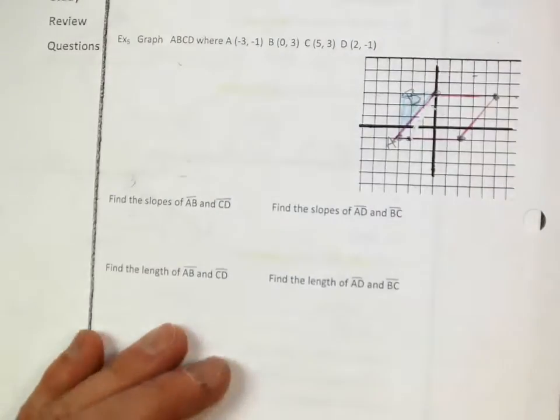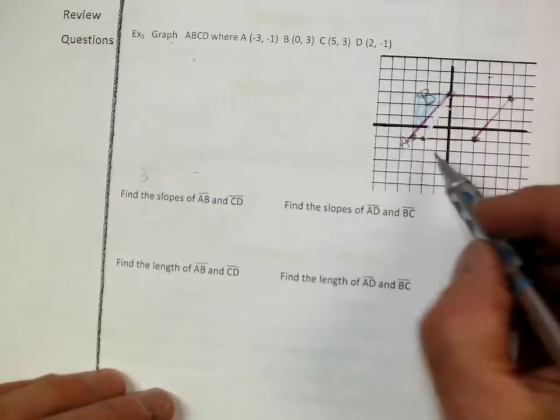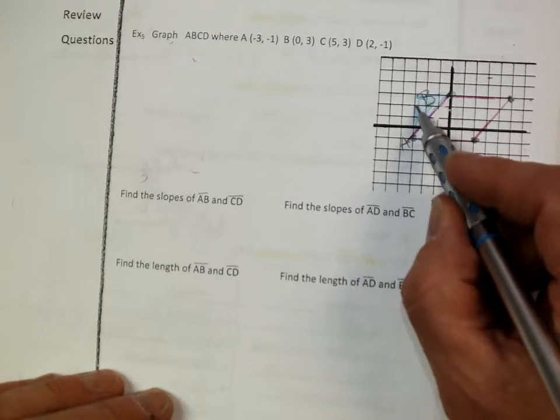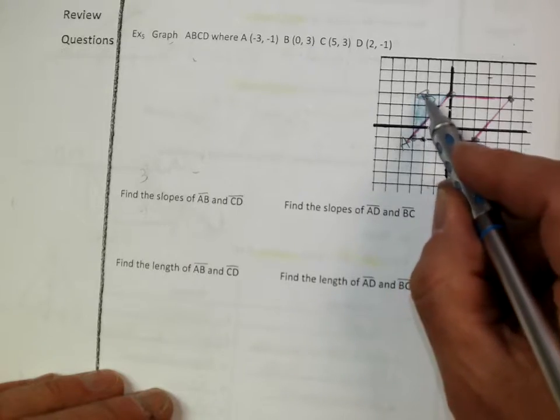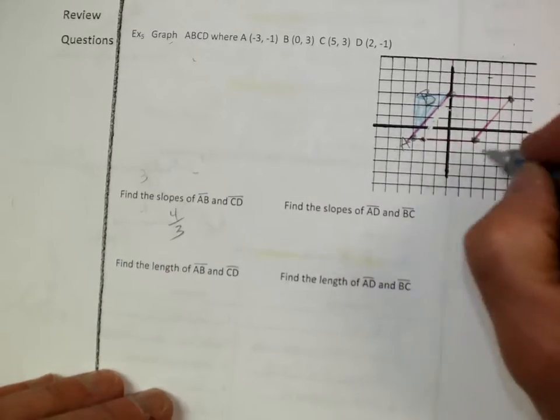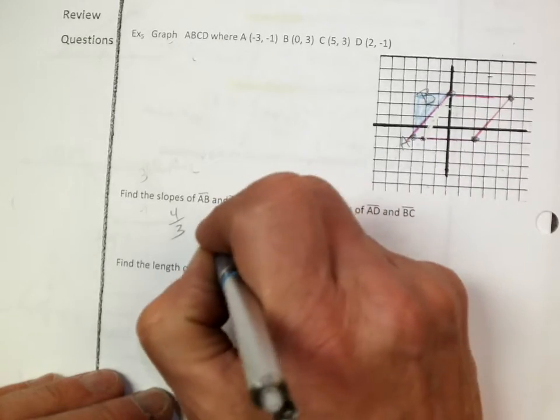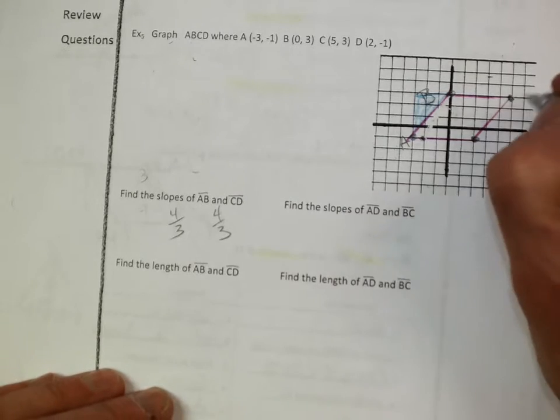I got distracted. The phone, I'm just wondering who wants me. Anyway, let's go back to the slopes. Up 1, 2, 3, 4 over 1, 2, 3. So the slope is 4 over 3. Thanks, Claire. Up 4 over 3. Okay? Got it.